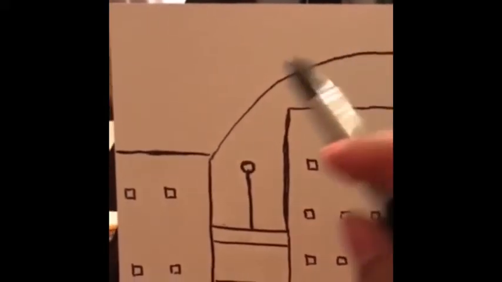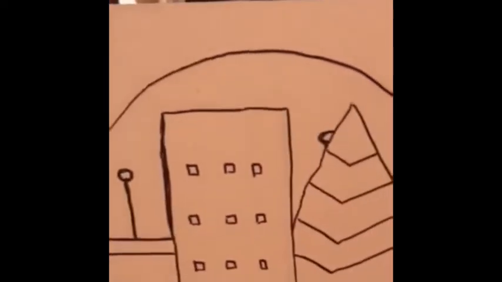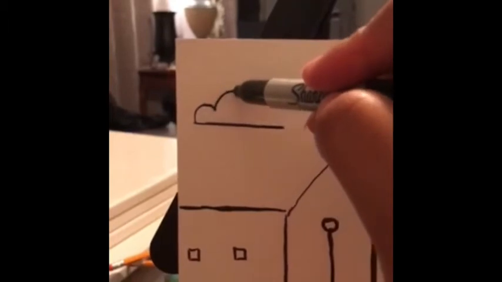Now our arch in the back is gonna be our sun, so if you want it to be a sunset, or if you want it to be a morning sun, a sunrise, you can add different things to it. Since it's the sky in the background, you want to add maybe some clouds. So to draw the clouds, you draw a straight horizontal line going left to right, and then you just put some M's in there.